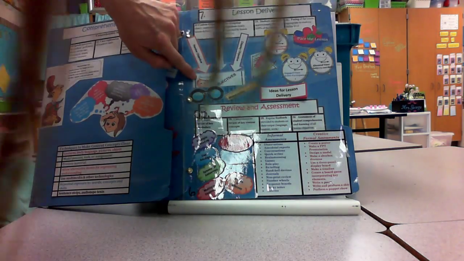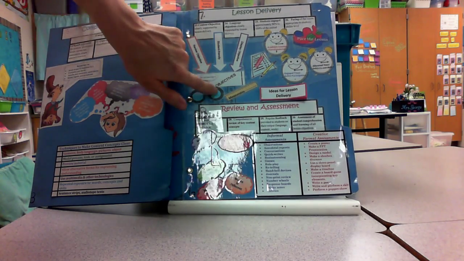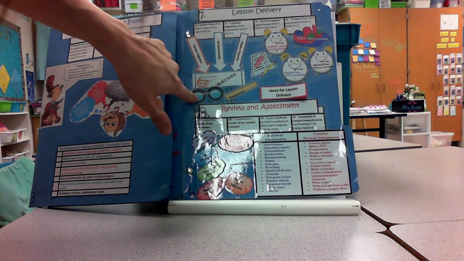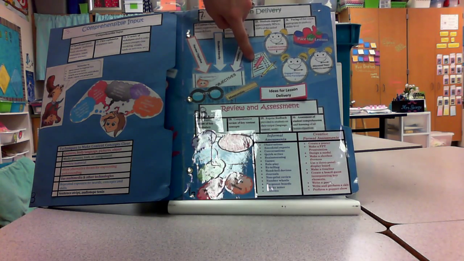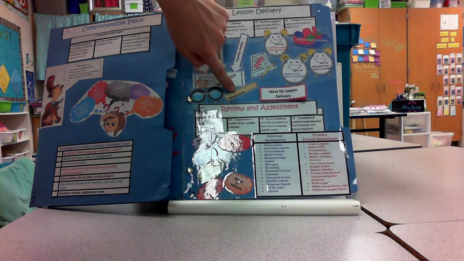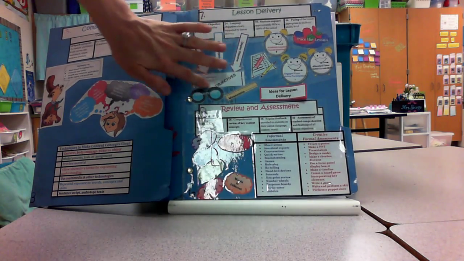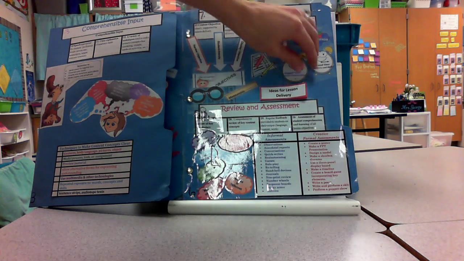And here are your objectives. These are meant to remind you, when you're planning your lesson, that objectives need to be able to be assessed, they need to be measurable, and they need to be observable. You need to be able to see if the students are getting it or not.